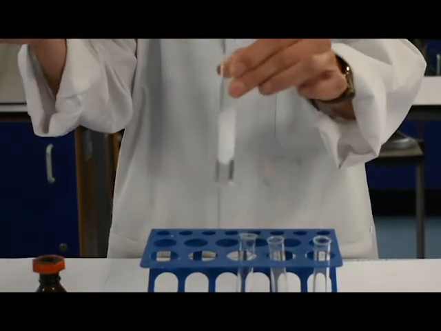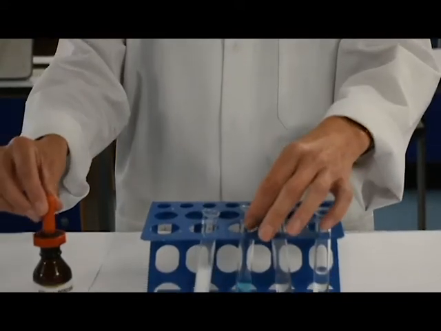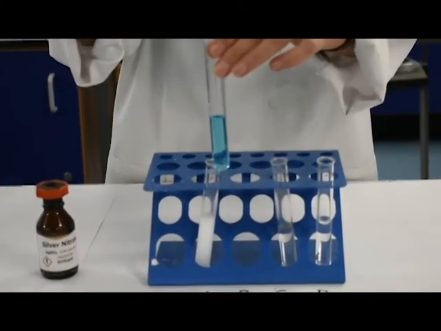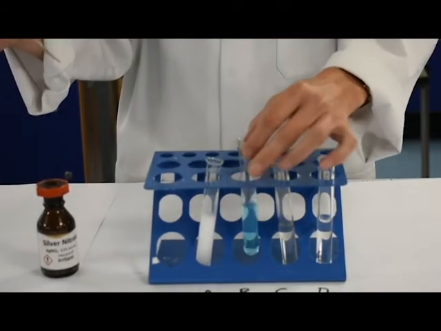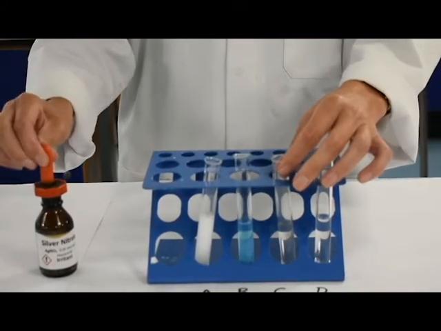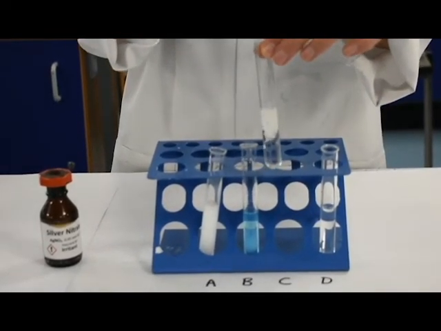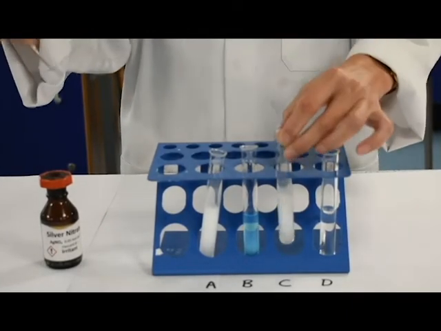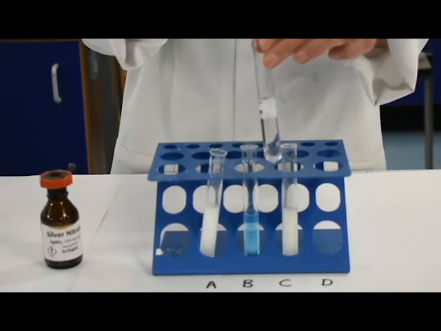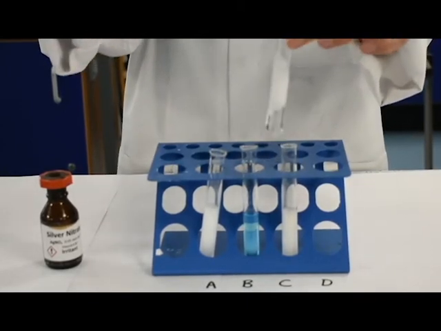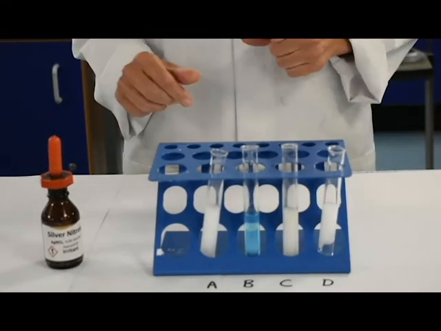So solution A, just give that a little shake. And now solution B. And now solution C. And finally solution D. So you should be able to fill in the first column of your results table now.